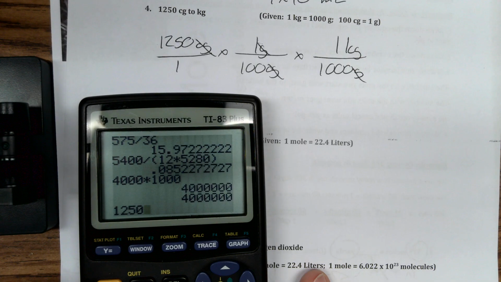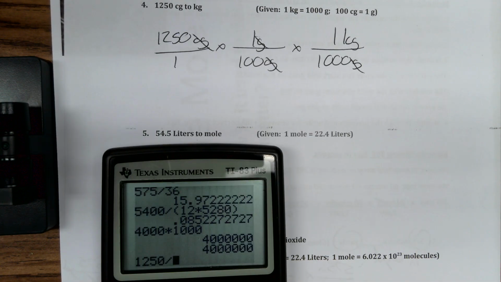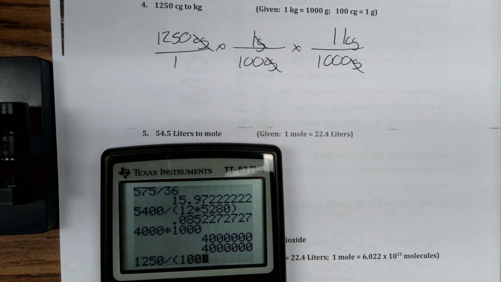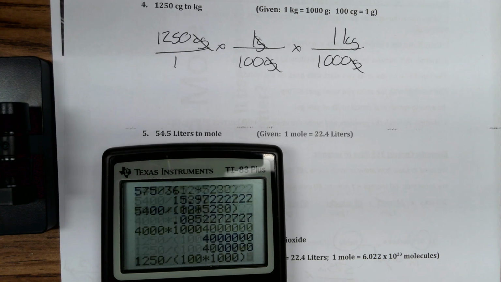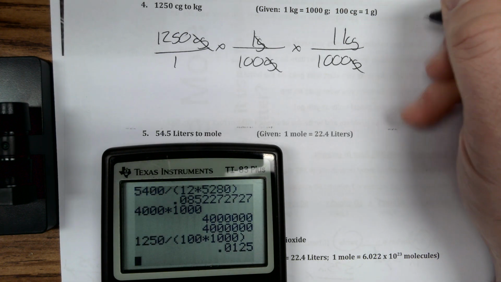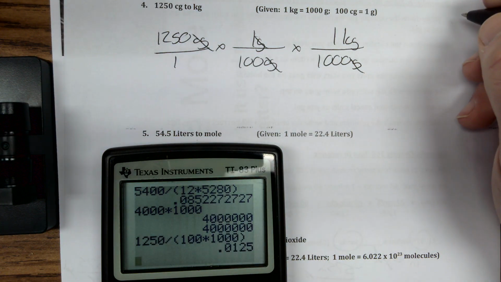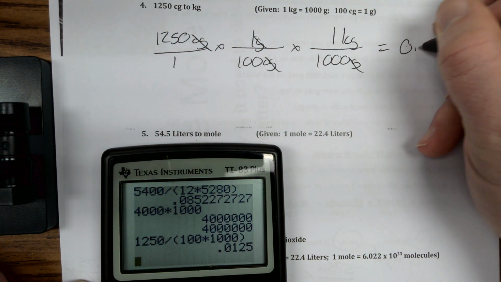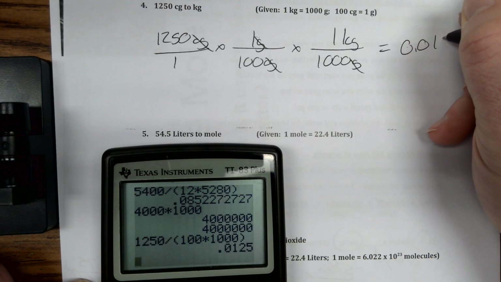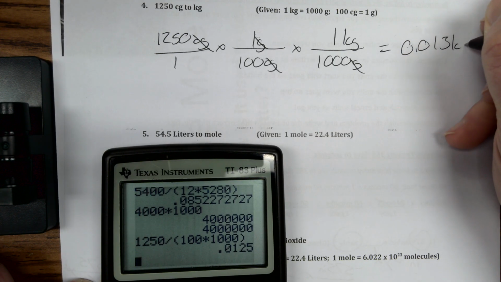1250 divided by 100 times 1,000. I have 1, 2, 3 significant figures. So that means my final answer also has to be in 1, 2, 3 significant figures.